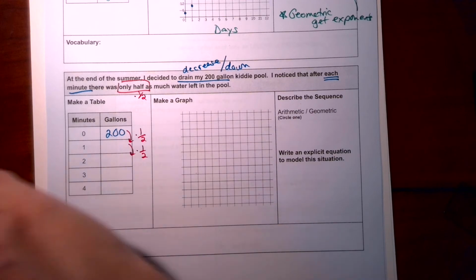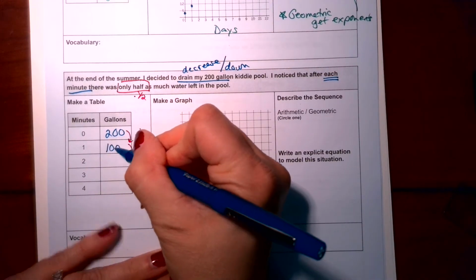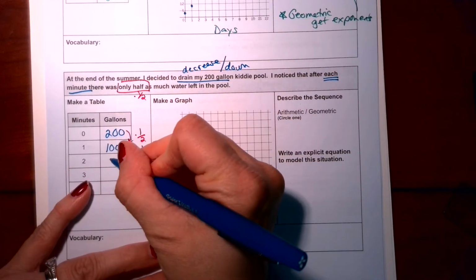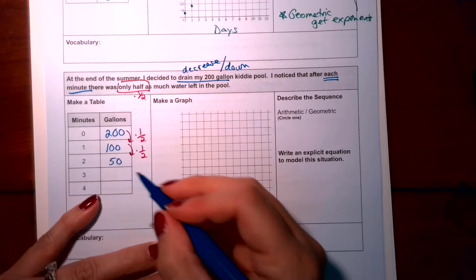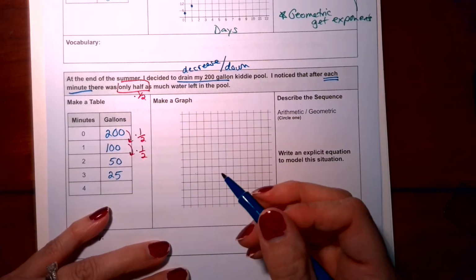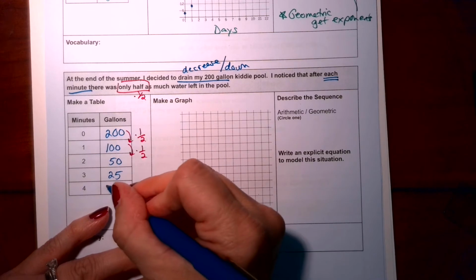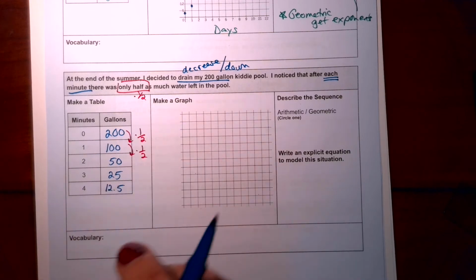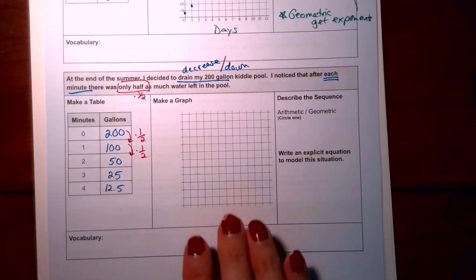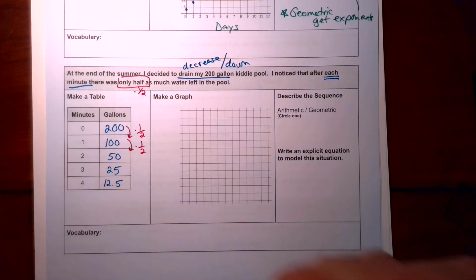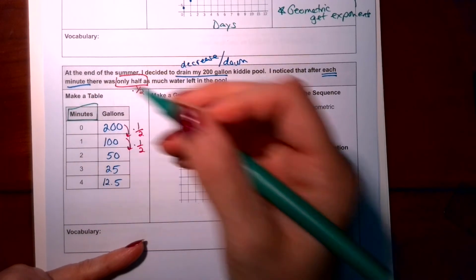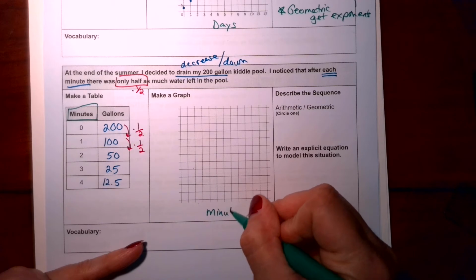So half of 200 is 100. Half of 100 is 50. Half of 50 is 25. And half of 25 is 12.5. Remember, whenever you draw a graph, start with the labels. The x-axis is going to represent minutes.